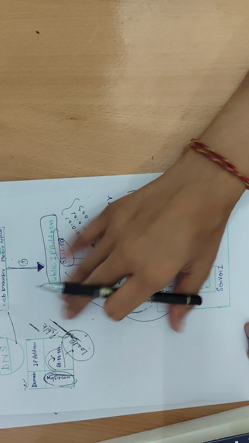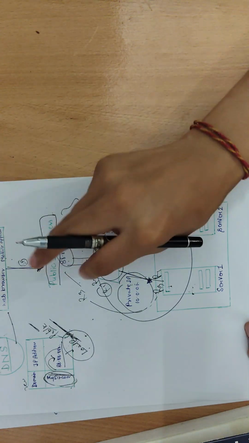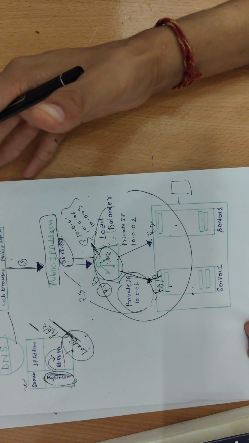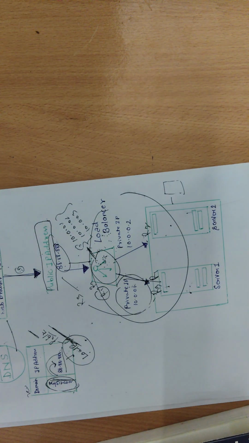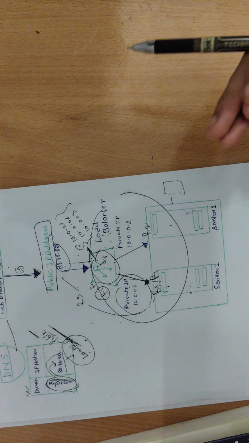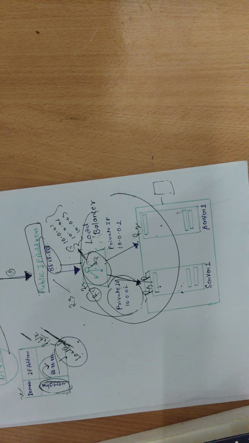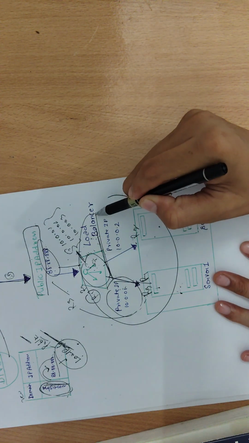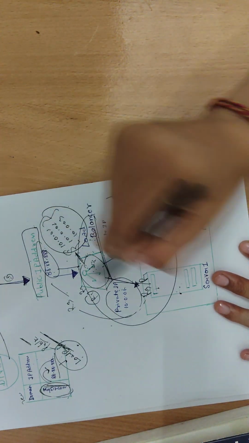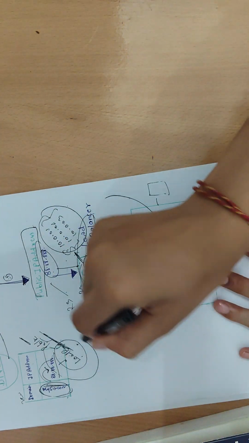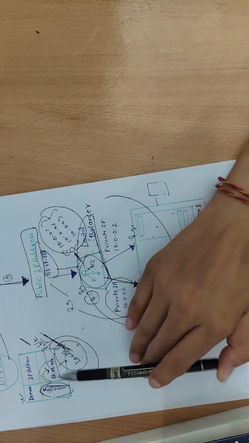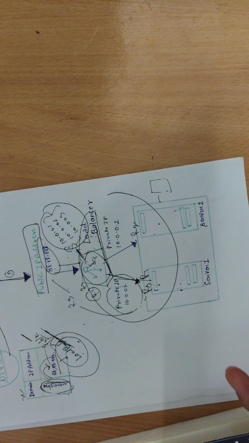But in single server architecture, as we have only one server, we don't have to use a load balancer, and the request is directly passed on to that server because we have only one server, right? So we have to configure the load balancer, we have to mention how many servers we are using. We have to mention the IP address of that domain name in our DNS record.